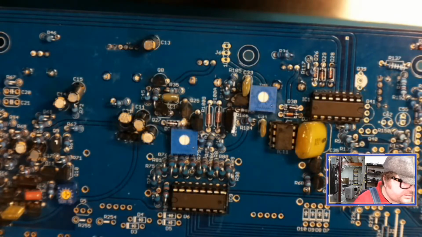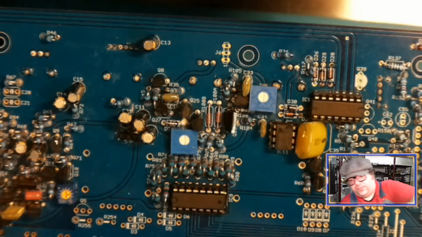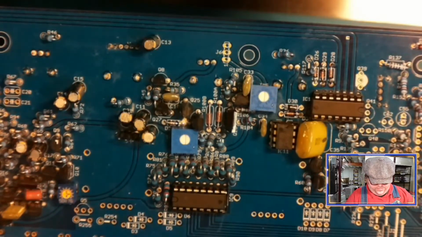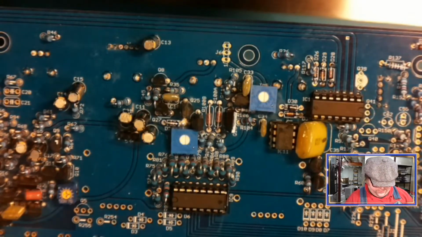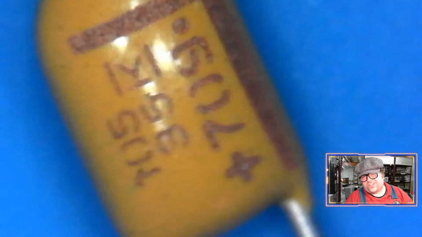And unlike electrolytics, with tantalum caps the stripe is on the positive side. And in fact, this one, I'll show you, not only does this have a stripe, but it's got a little plus mark too.